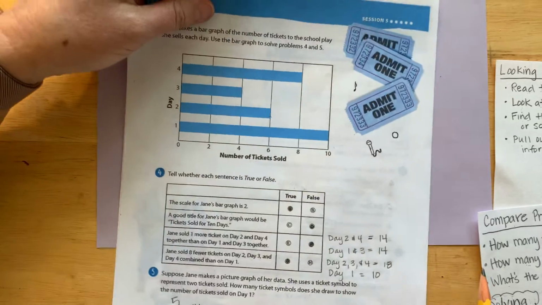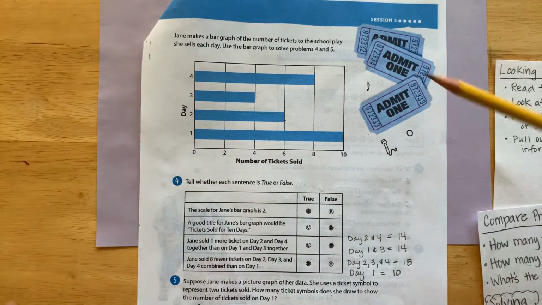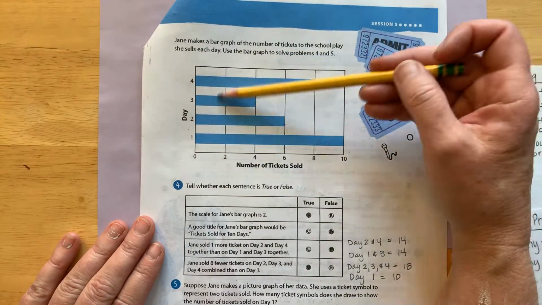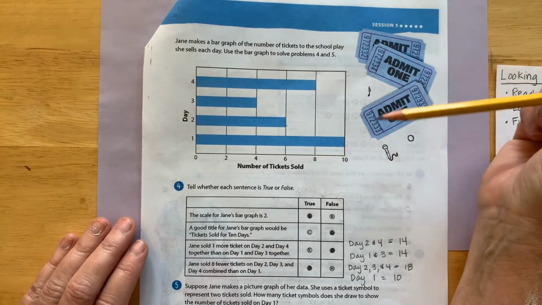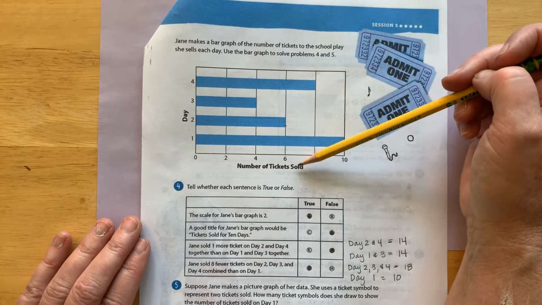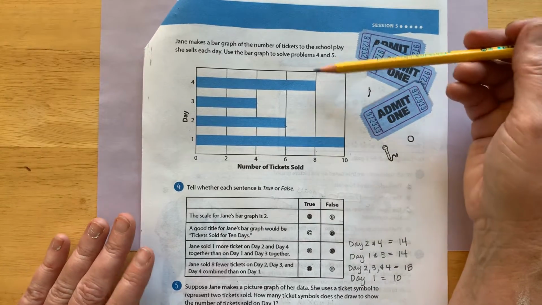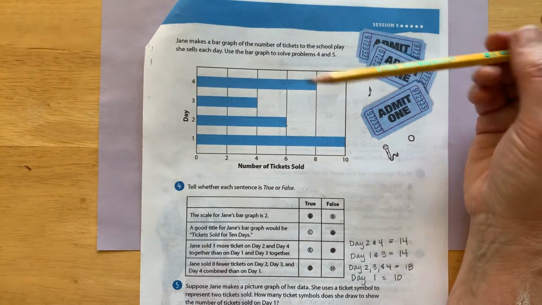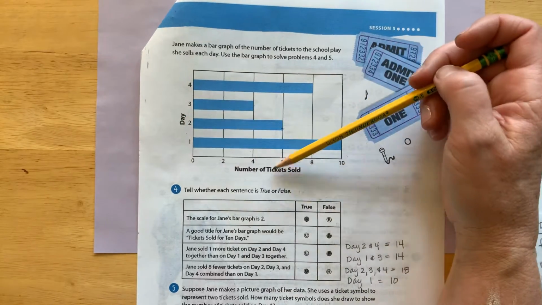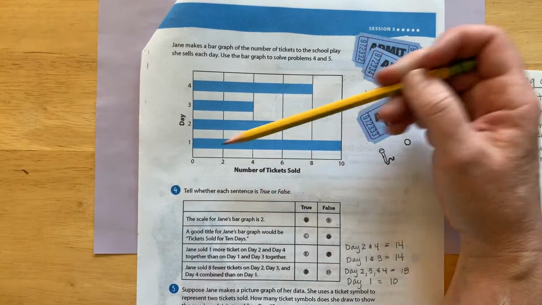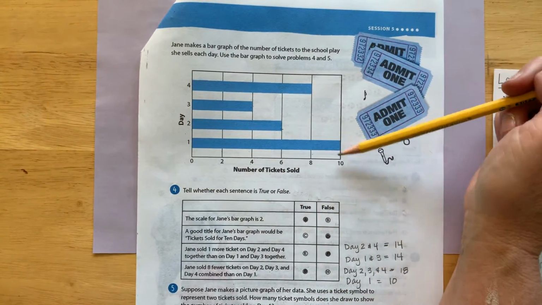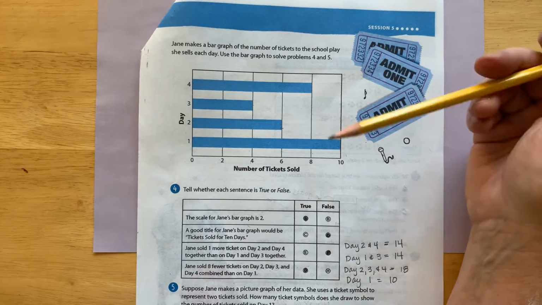Okay. On the back side, notice I had to really look at my graph here. I had to try to figure out what was going on. I didn't see a title. So that made me wonder, why isn't there a title? But I did look at my labels, and I was skip counting by 2s. My scales are 2s. It was kind of confusing to me.